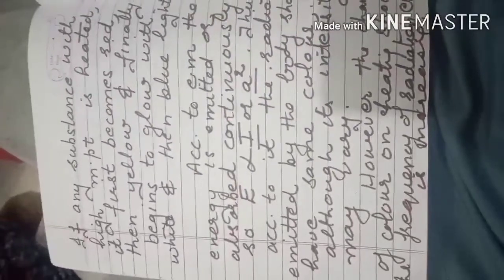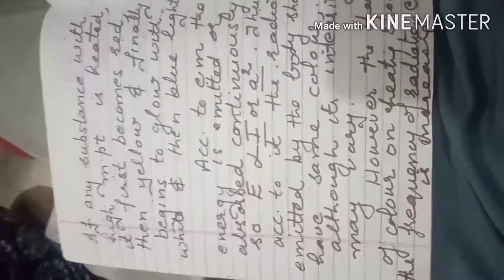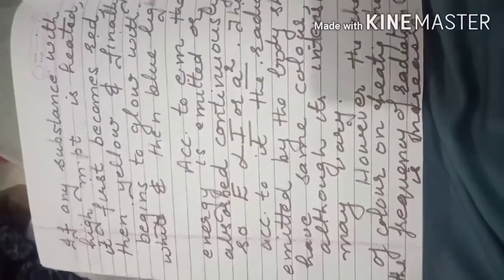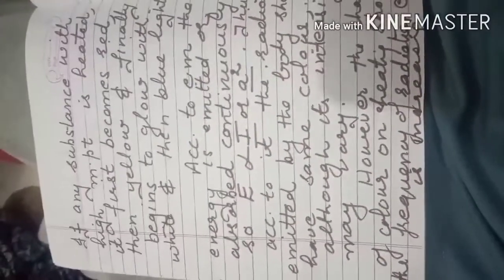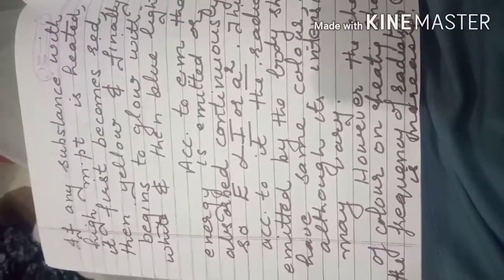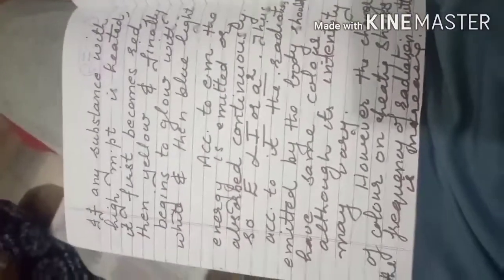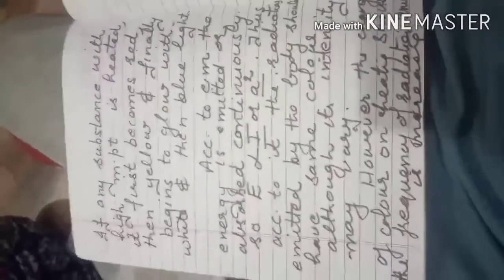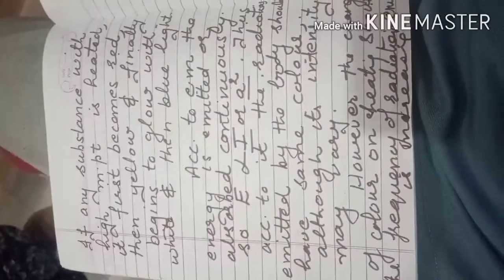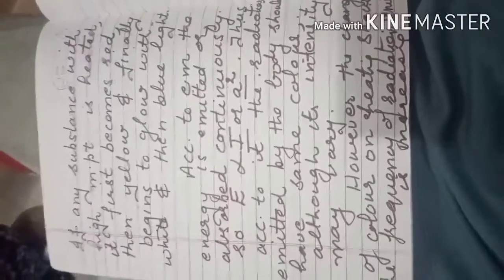Students, if any substance with a high melting point, for example an iron bar, is heated, firstly it becomes red, then yellow, and finally begins to glow with white and then blue light. Now, according to electromagnetic wave theory, the energy is emitted or absorbed continuously. So, according to it, the energy is directly proportional to the intensity or square of the amplitude and does not depend on the frequency or wavelength.